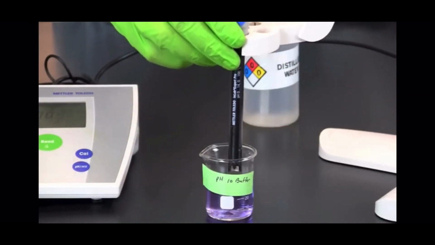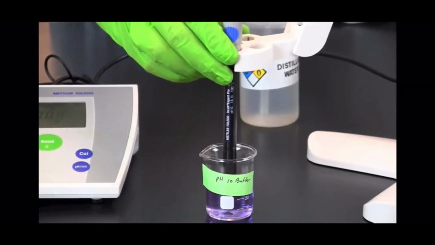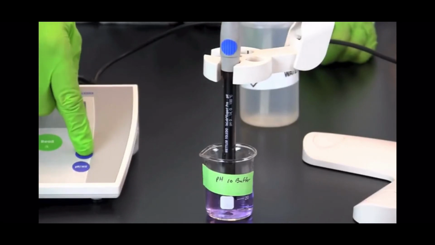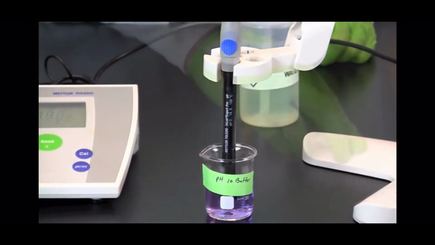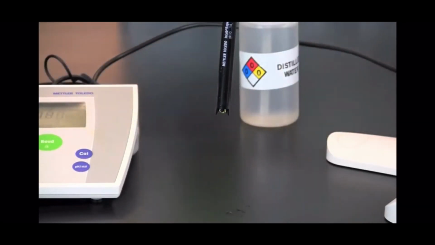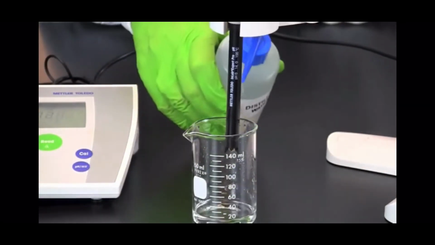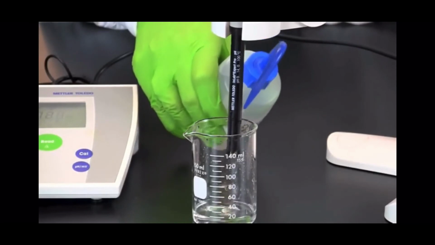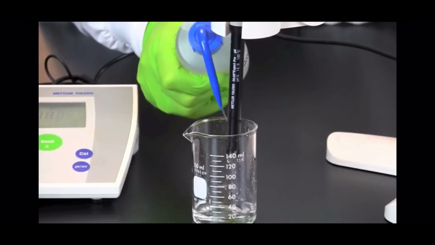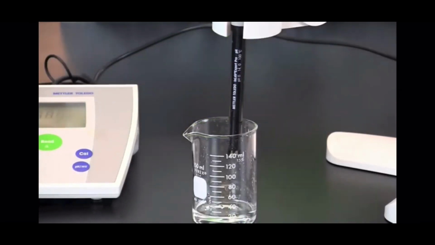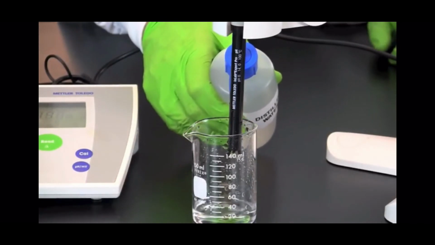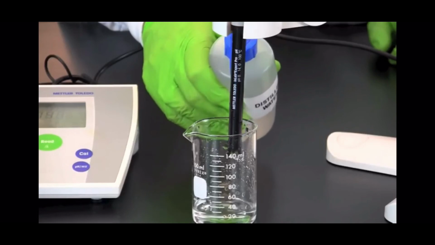You will then calibrate the final standard with a pH of 10. When the pH 10 standard has been calibrated, rinse off the electrode with distilled water. pH meters must be calibrated each time to ensure the accuracy of measurements. Using the 3 different pH standards for calibration provides for a wide range of accuracy. You are now ready to measure the pH of an unknown solution.